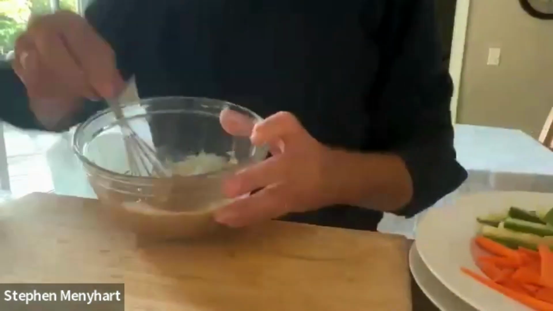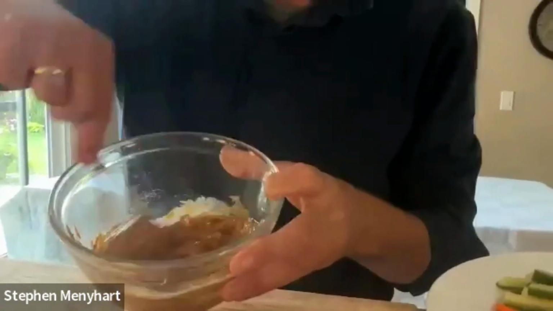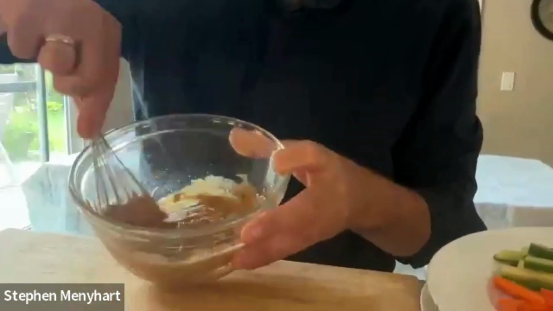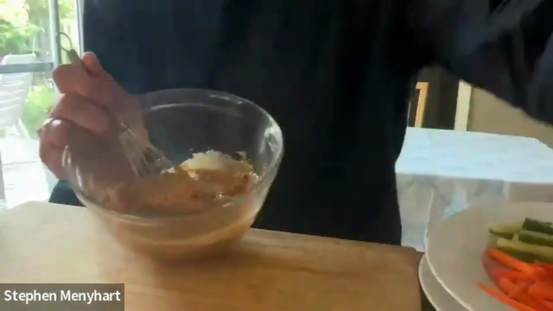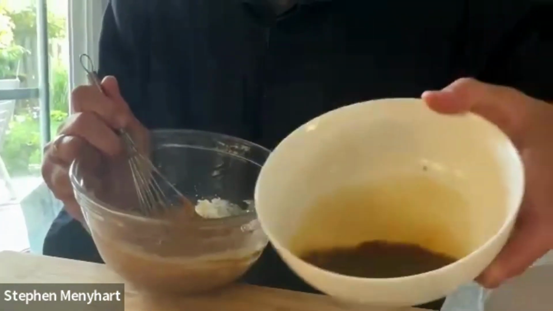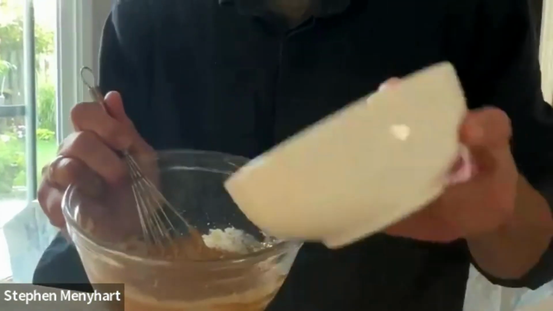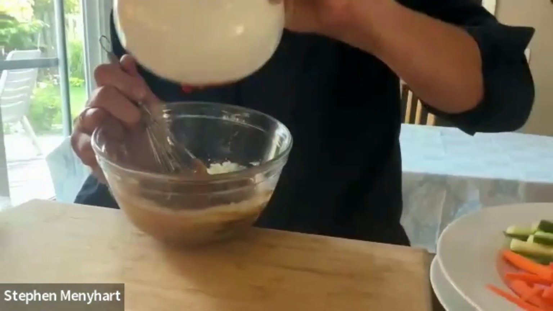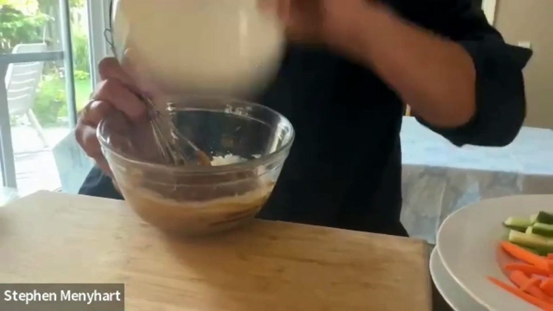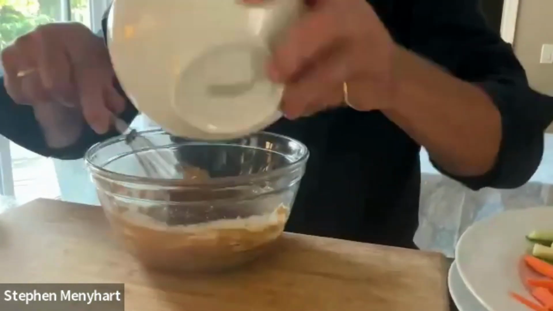So lime juice. Mix that in gently. The other liquids that we're adding are the soy sauce and the sweet chili sauce. This sauce doesn't have the fish sauce, so it's just soy sauce and sweet chili. Again, you can vary the amount of sweet chili sauce depending on how spicy you want this.